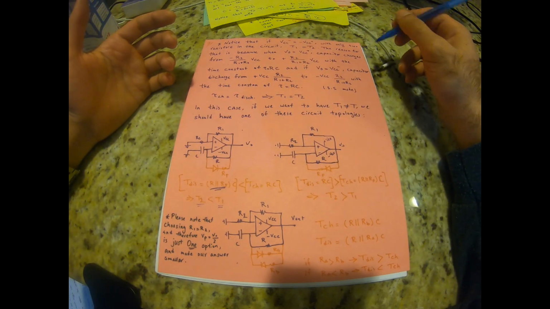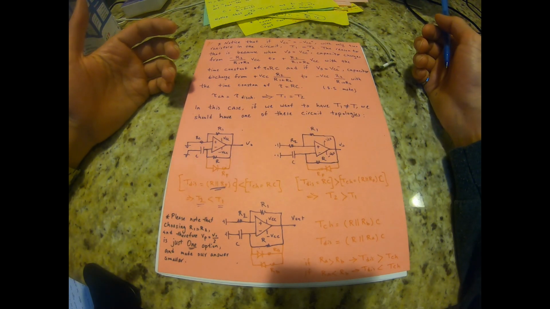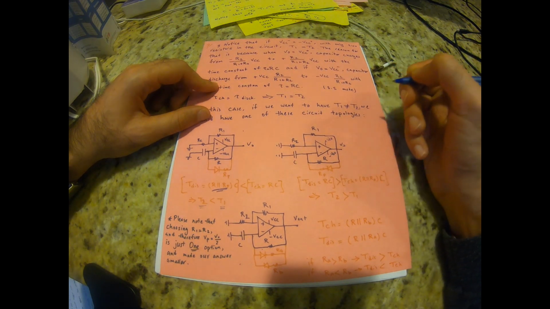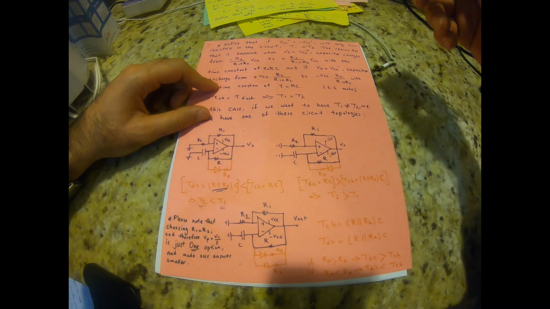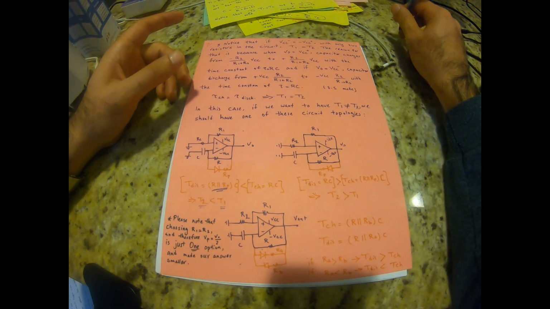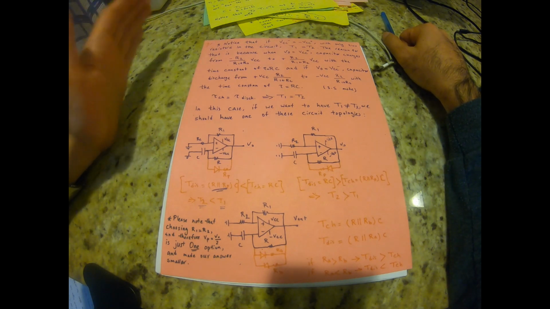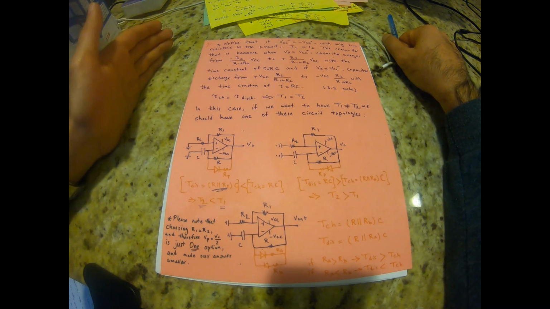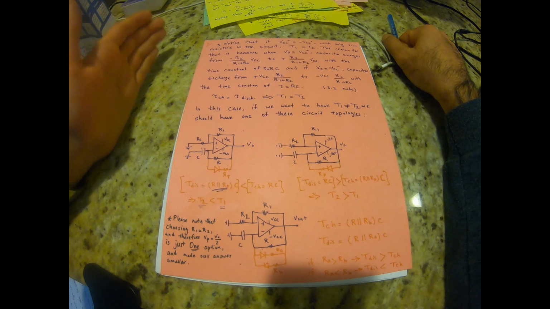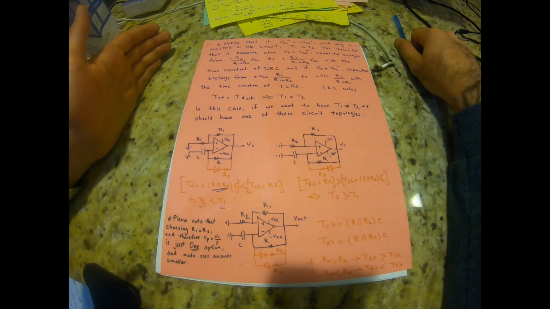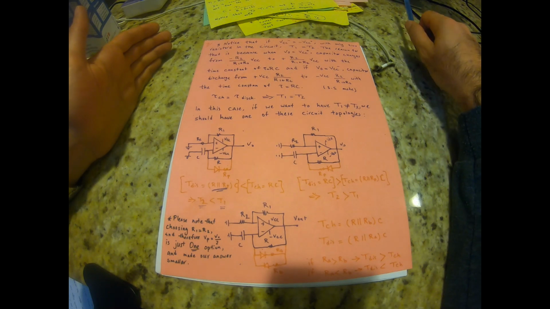Now, what if we don't want to have T1 equal to T2? What if we want T1 to be bigger than T2? What if we want T1 to be smaller than T2? If you want T1 to be bigger than T2, T1 is for charging, T2 is for discharging. It means that you want the time constant of charging to be bigger than the time constant of discharging.